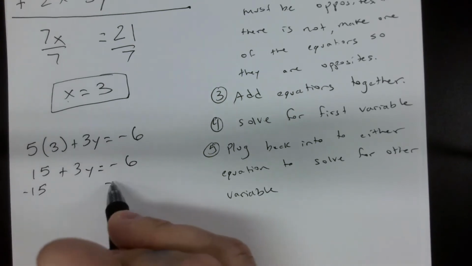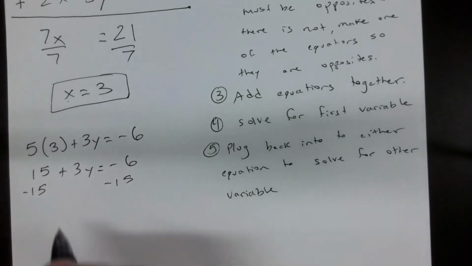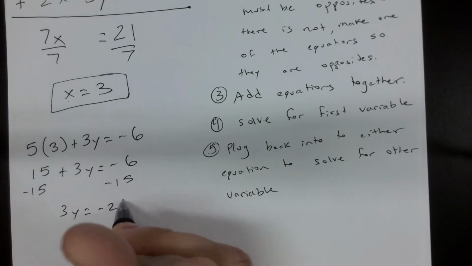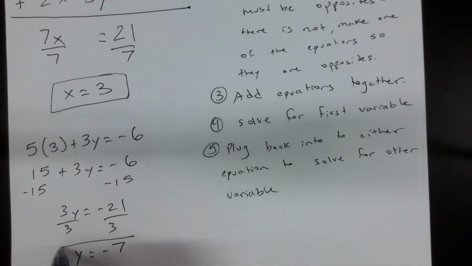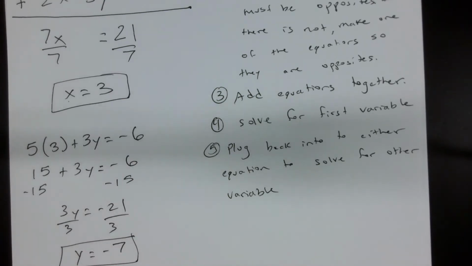And then we just solve the equation. 3y equals negative 21, divide by 3, y equals negative 7 there. Okay? So this is called elimination. Questions?